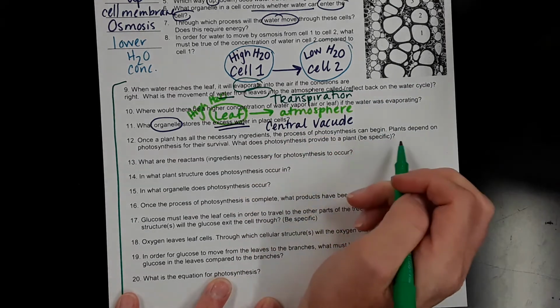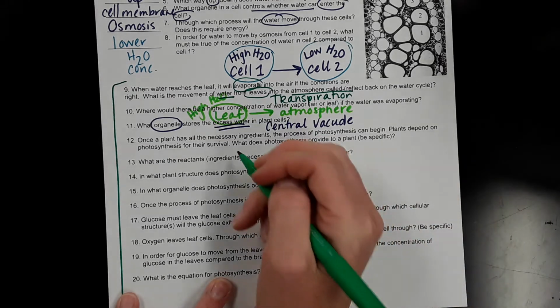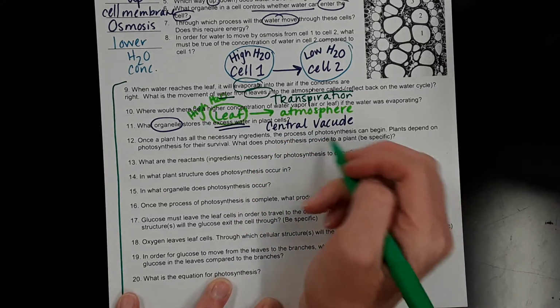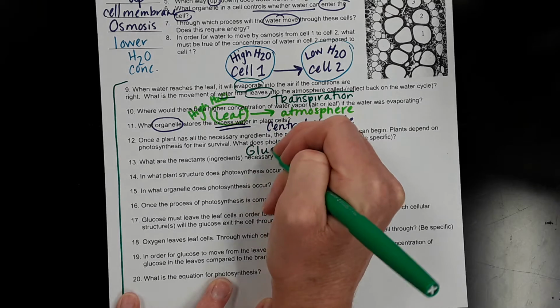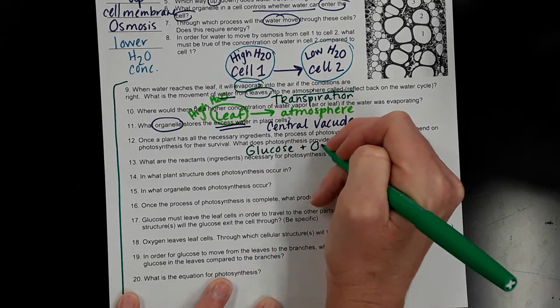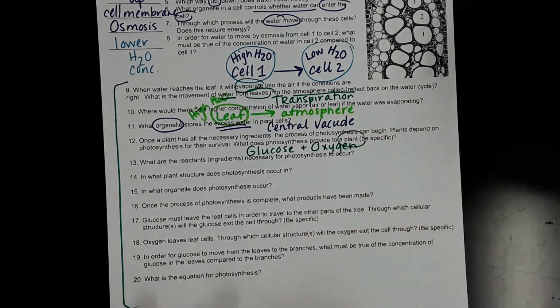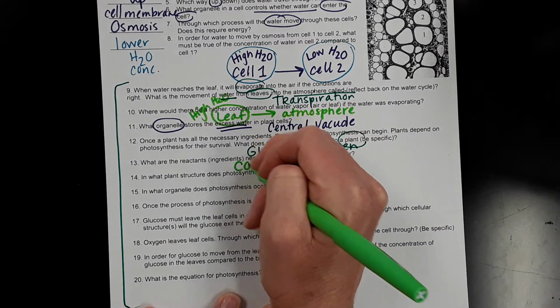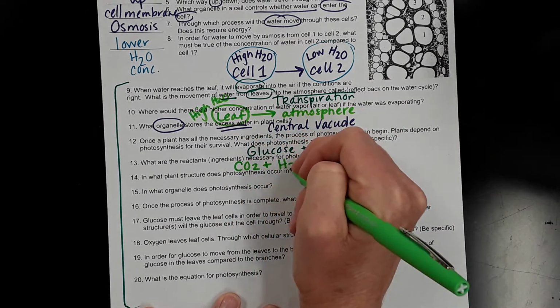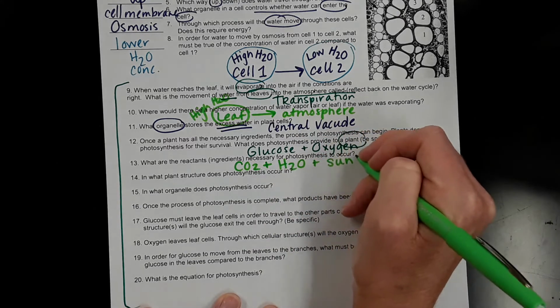Once the plant has the ingredients, photosynthesis will begin. The plants depend on photosynthesis for survival. What does this provide to a plant? The plant is going to be provided with glucose and oxygen. So those same products that are produced, the plant is going to use. What are the reactants or ingredients necessary for photosynthesis? In order for photosynthesis to get started, we need these. We're going to need carbon dioxide, so CO2, and we're going to need water and some sunlight.